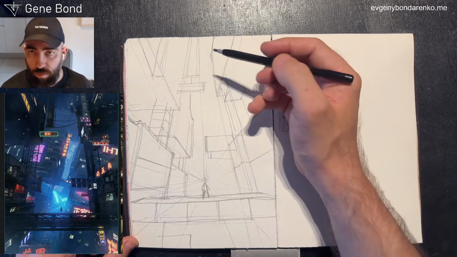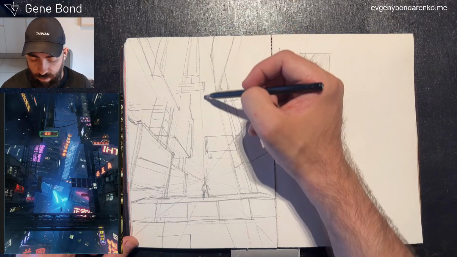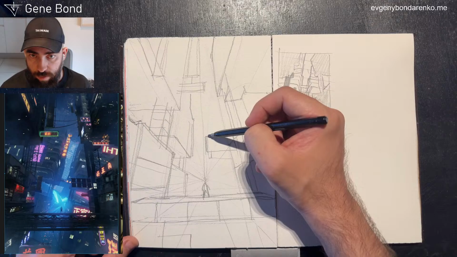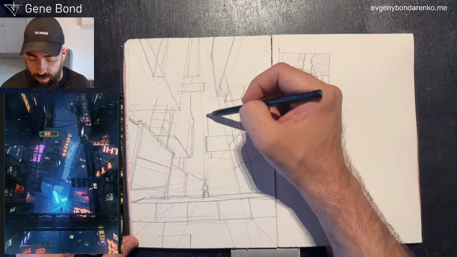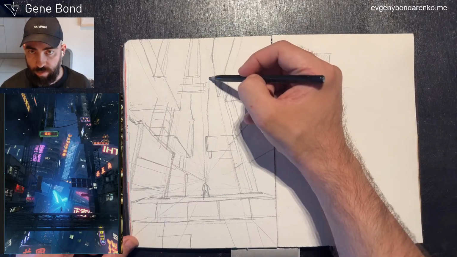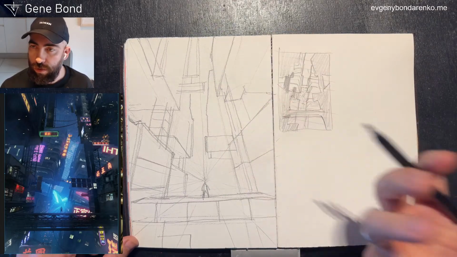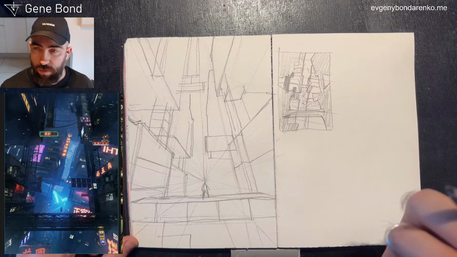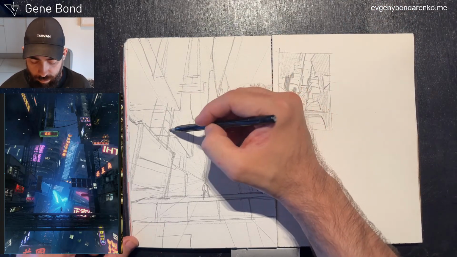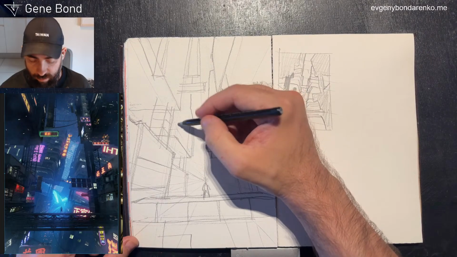And so it's more important than just trying to recreate the look of this work. What's more important is to get some ideas, get some techniques from this work.